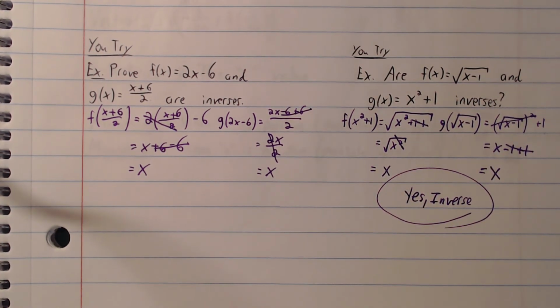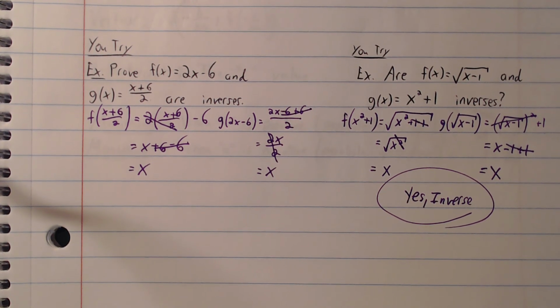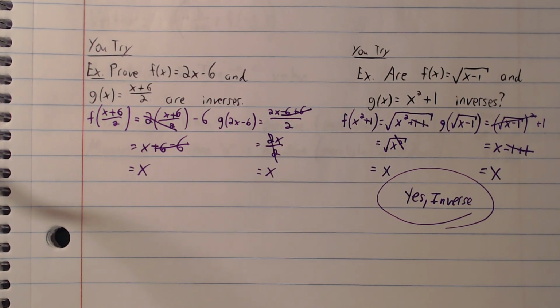So that's it for this particular lesson. I know it was another long one, but we went over a couple of things, right? Even functions, which are symmetric about the y-axis, we check if f of negative x is equal to f of x. We had odd functions, which are symmetric about the origin, right? We checked to see if the opposite of f was equal to f evaluated at the opposite of x. And last, we had inverses, in which case we evaluated each function and checked to see if we got x as a result.